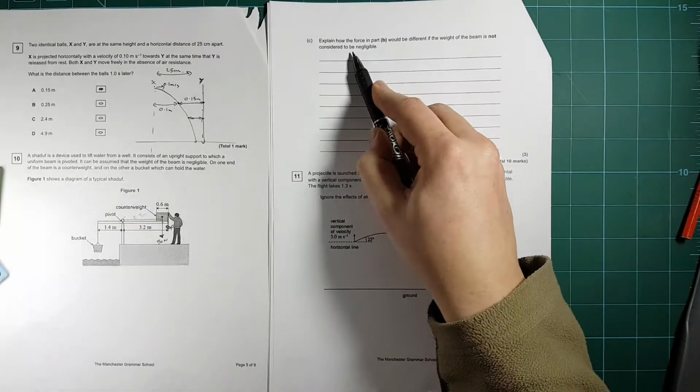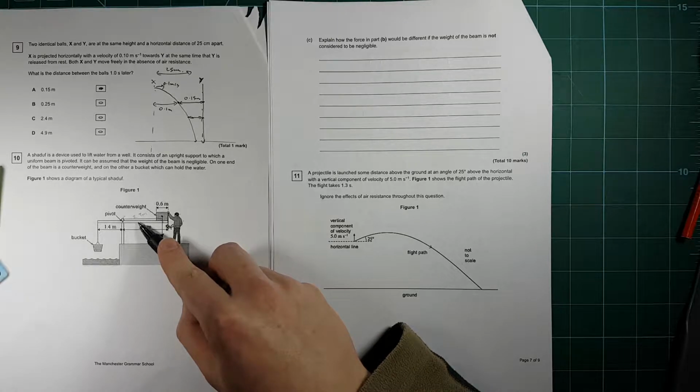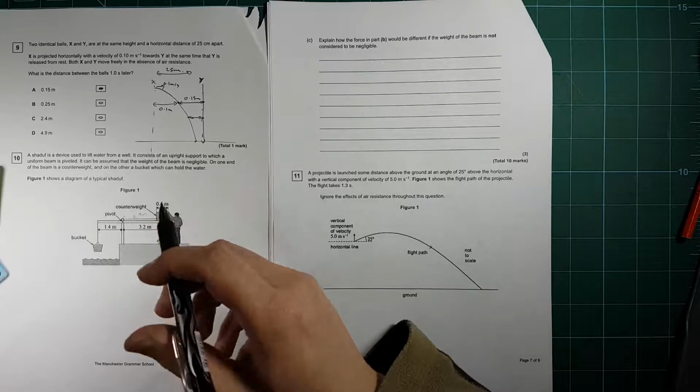So if we do not consider the beam to have a negligible mass or weight, then how will that affect it?